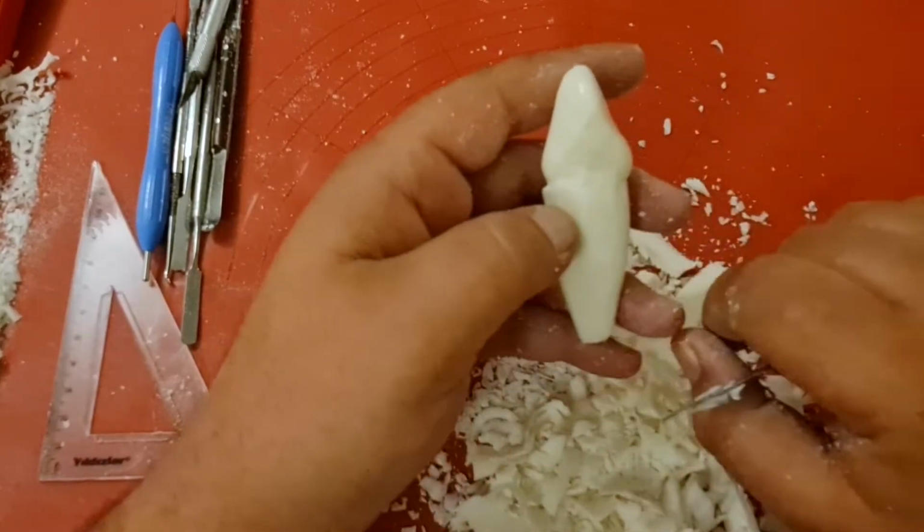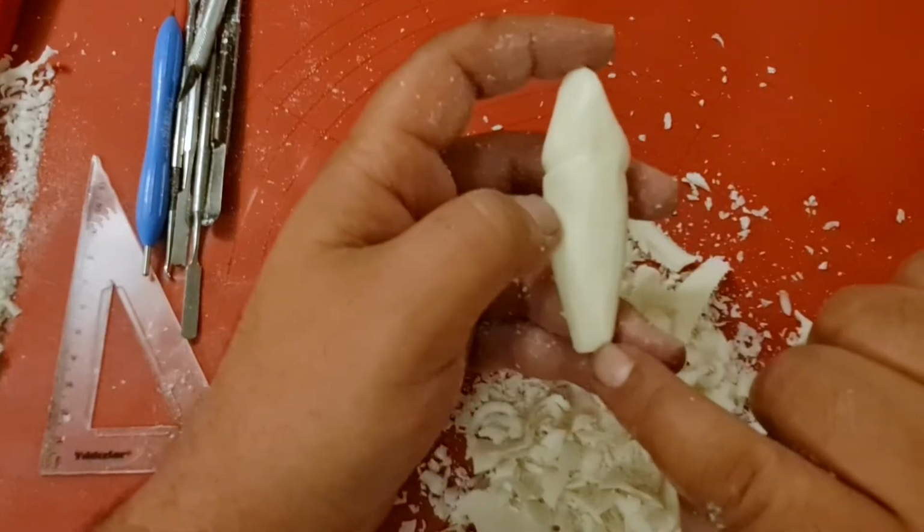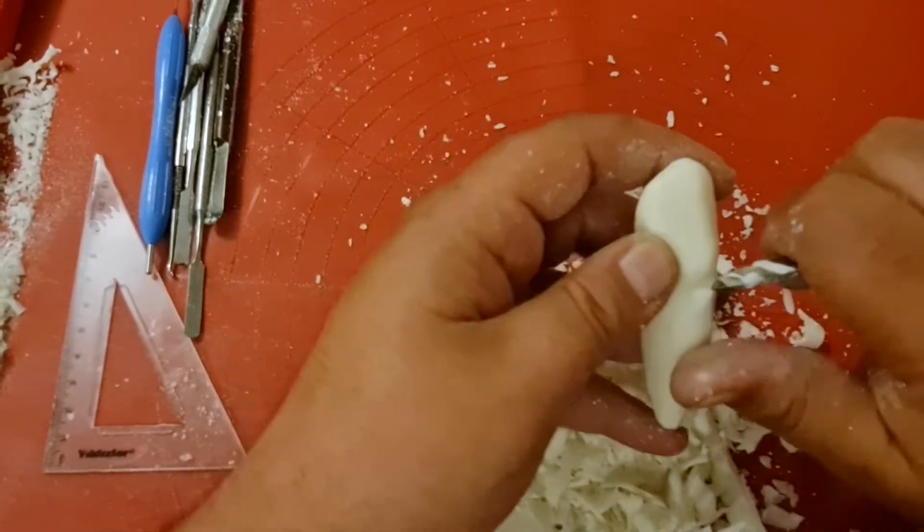And in the approximal view, the root apex should be located a little bit lingually than the cusp tip.